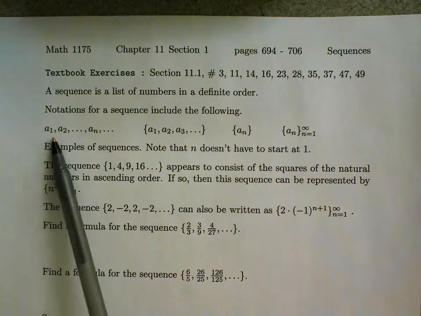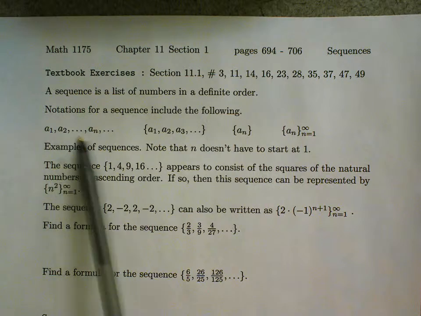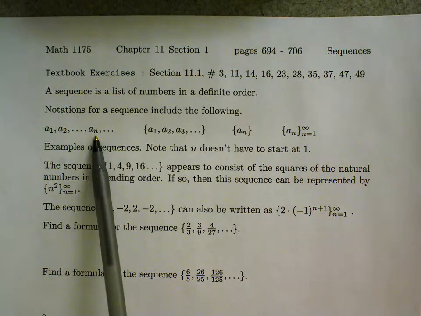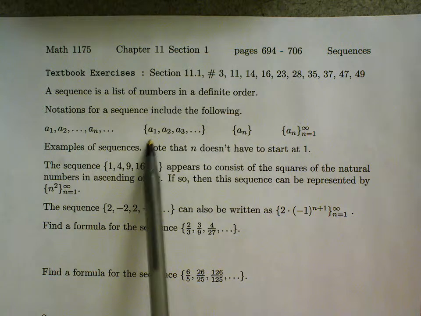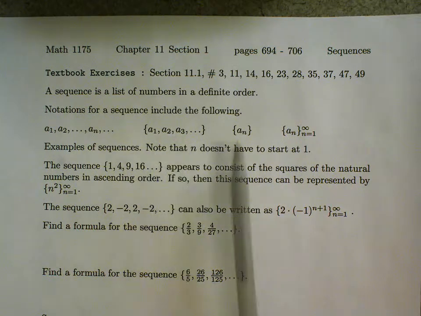a sub 1, comma, a sub 2, and so on. The nth term in the sequence is denoted a sub n. You could put those in set brackets, a sub 1, comma, a sub 2, and so on.